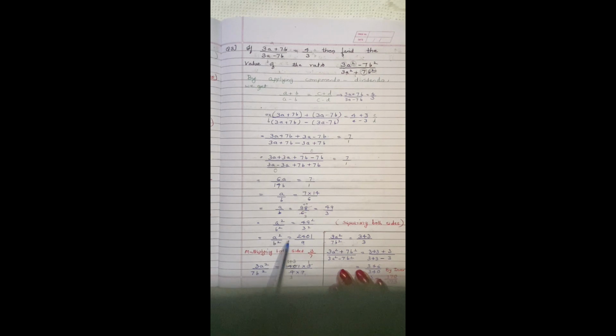So a² upon b² is equal to 2401 upon 9. Now multiplying both the sides by 3 upon 7, because we want the answer to bring to this ratio, 3 and 7. 3 is in numerator and 7 is in denominator. So multiplying both sides by 3 upon 7.